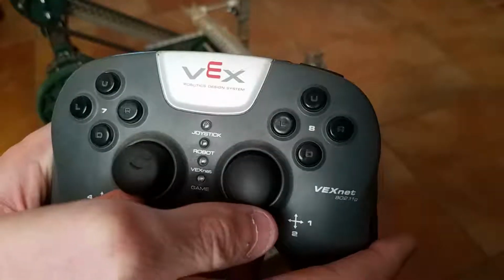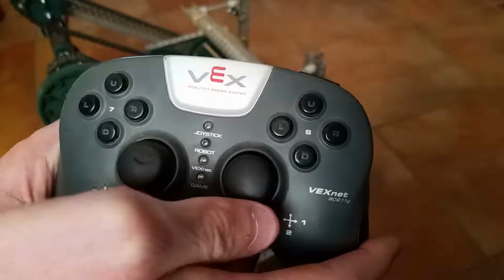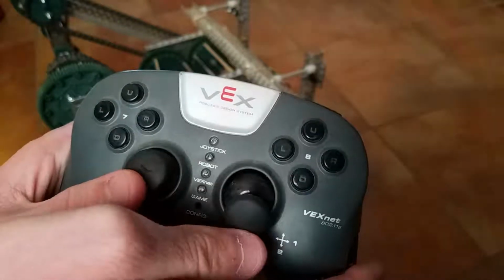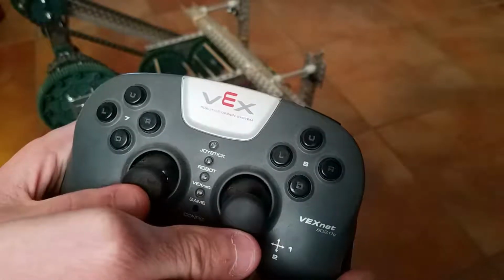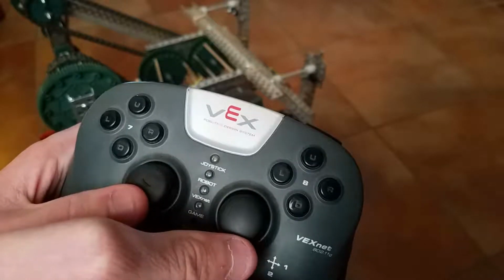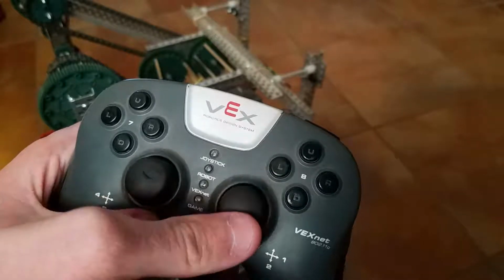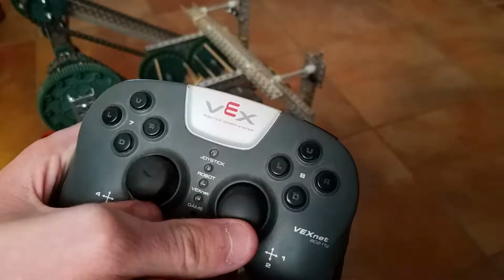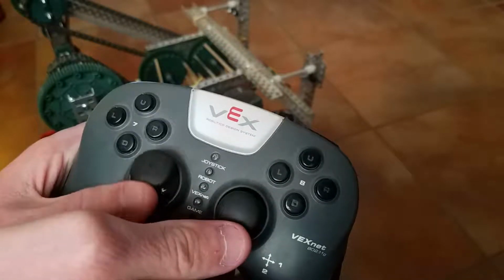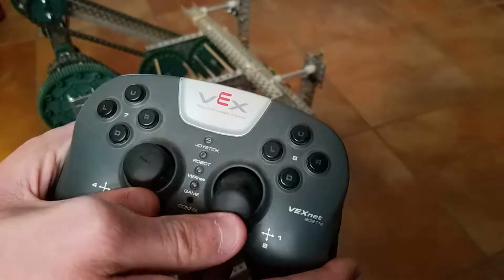So the way tank drive works is you use both joysticks, the left and the right joystick, and you just use the up-down axis on each of them. And each joystick is connected to one side of your drive. So the left joystick controls the left side, and the right joystick controls the right side. And when you push the joystick forward, that side goes forward, so this would be left side forward. And when you pull it back, that side goes back, so this would be the right side back.